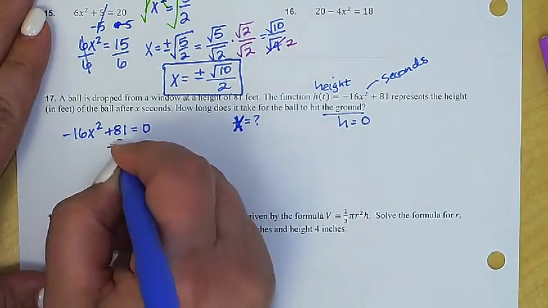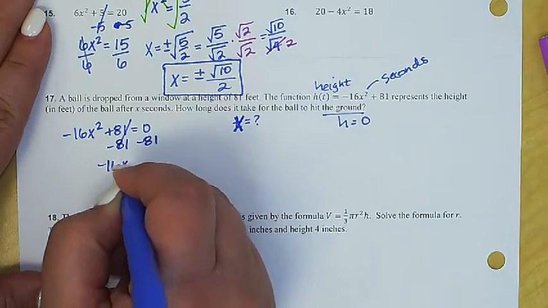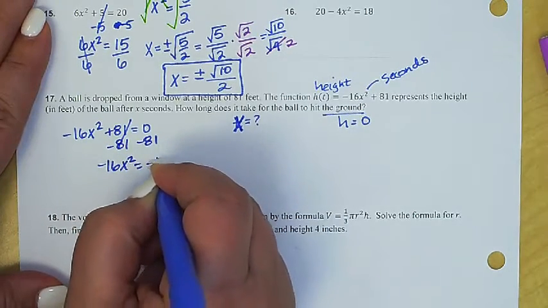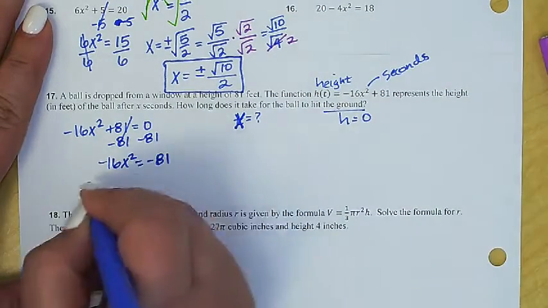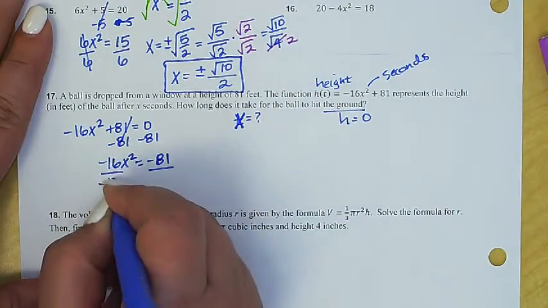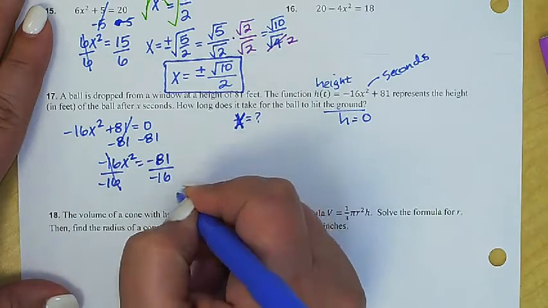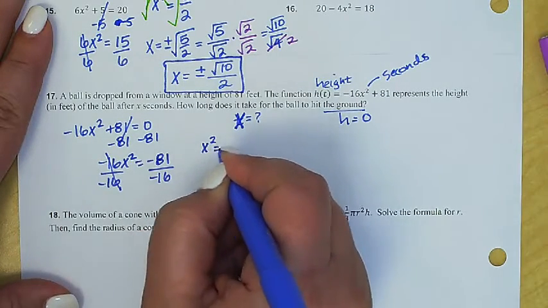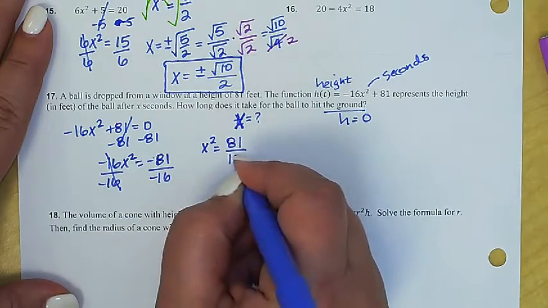So we'll move the 81, and we'll end up with negative 81 on the right side. Then we'll divide both sides. Always isolate your power before you take that square root. So now we have x squared is equal to negative divided by a negative, which is a positive, 81 over 16.